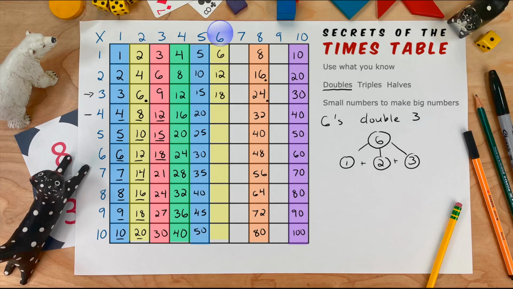Let's try another one. Let's try 6 times 4. We know 1 times 4, and we know 2 times 4, and we know 3 times 4 from our chart. And we'll add these together. 1 plus 2 plus 3 makes 6. 1 times 4 is 4, 2 times 4 is 8, and 3 times 4 is 12. 4 and 8 together make 12, and 12 more make 24. So 6 times 4 is 24.